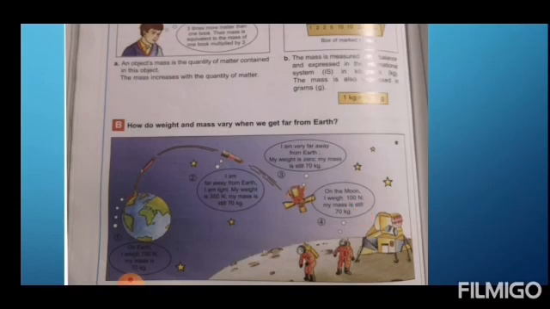What does this mean? This means that the mass doesn't change, it remains the same. So the mass doesn't depend on gravity, because on the earth it is 70 kilograms and on the moon it is 70 kilograms. But the weight, as we said before, depends on gravity. Why? Because the weight of the man on the earth is 700 Newton, while the weight of the man on the moon is 100 Newton. So we notice that the weight depends on gravity. It decreases as gravity decreases, but the mass doesn't change.